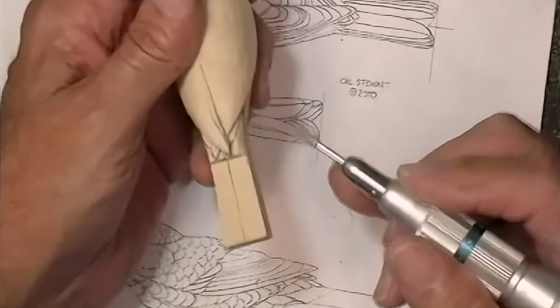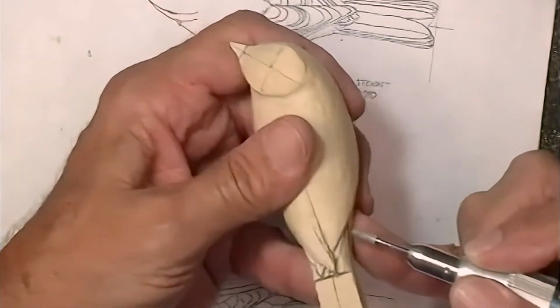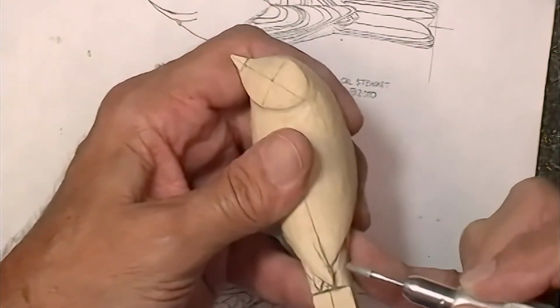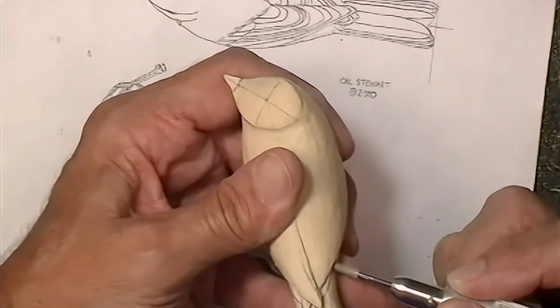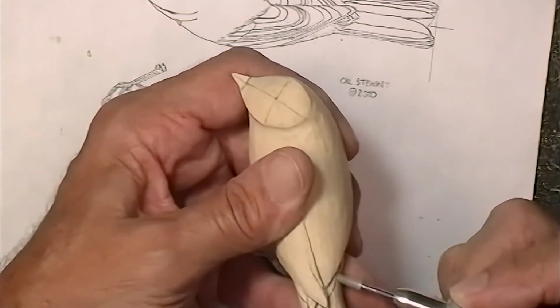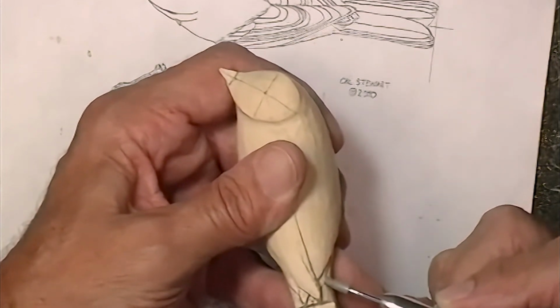I'll start with the top covert first. And it's a straight down cut. It's not at an angle or anything else. It's just start at the edge and very lightly start cutting it out.